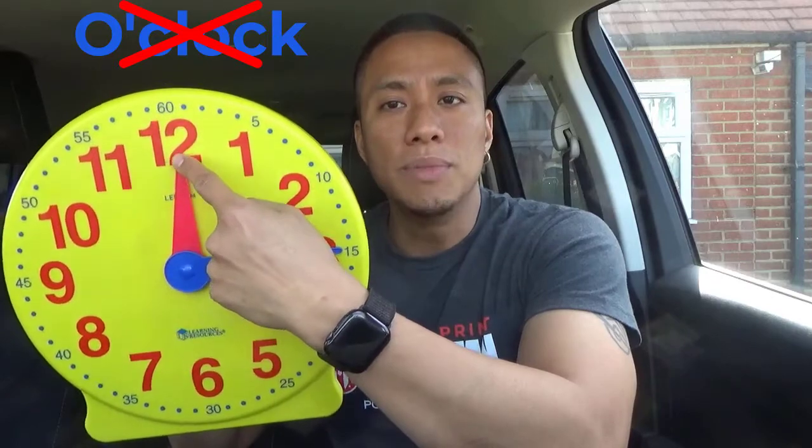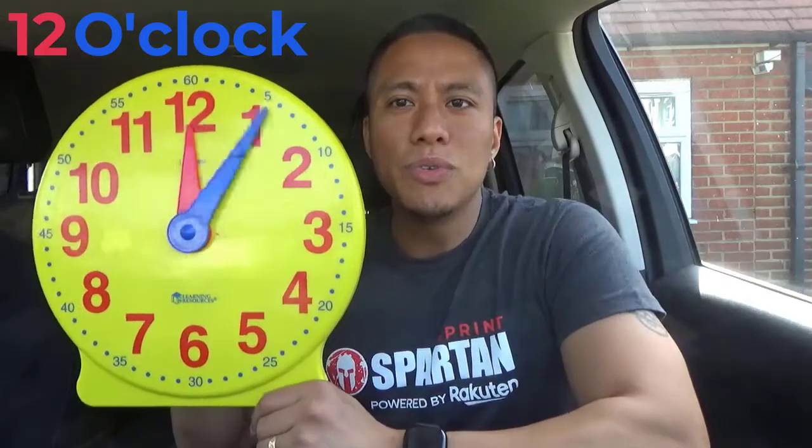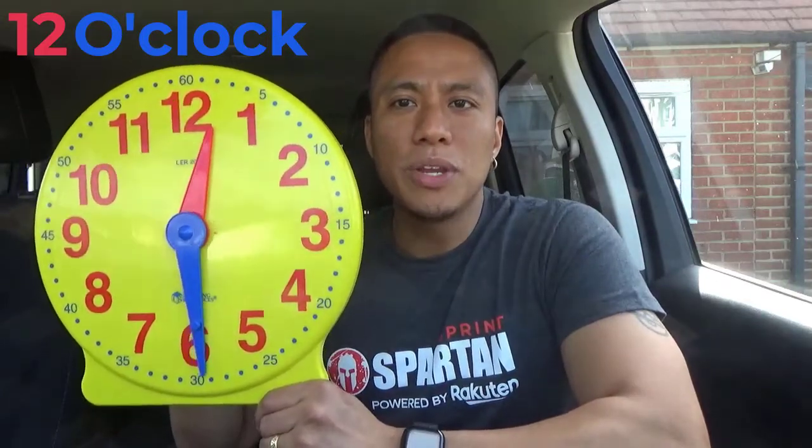If the little hand, the short hand, the hour hand is not pointing to 12, it doesn't make it an o'clock time. This tells you whether it's an o'clock time if it points to the 12. Okay, so now it is pointing to the 12. The hour hand is pointing to 12 as well. This is 12 o'clock. Good.